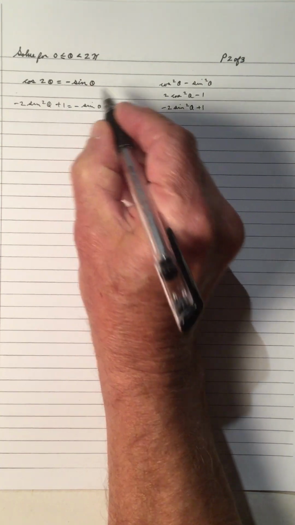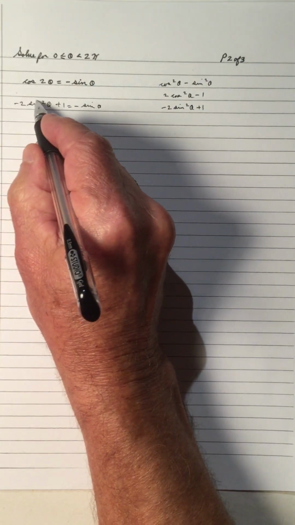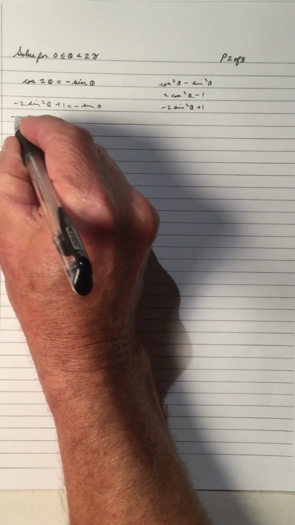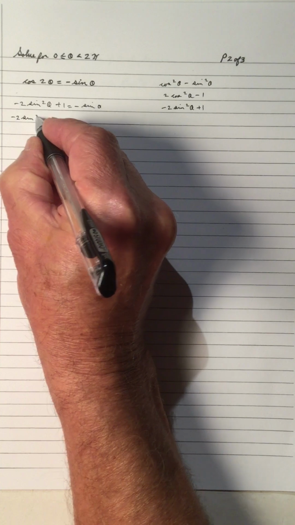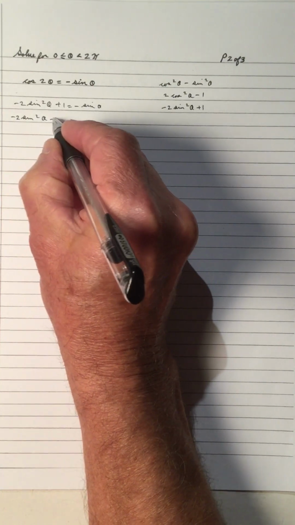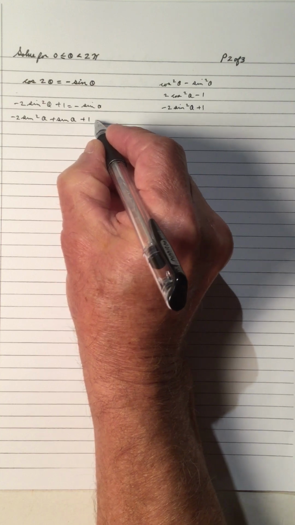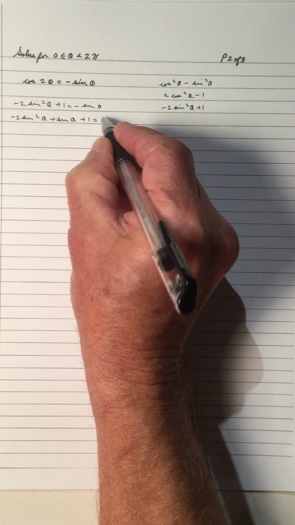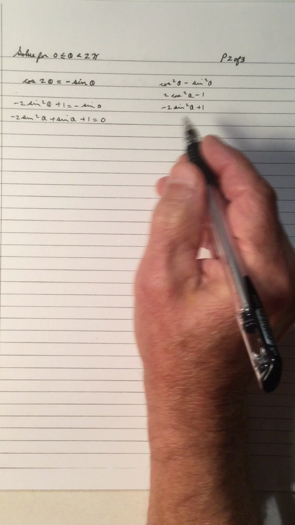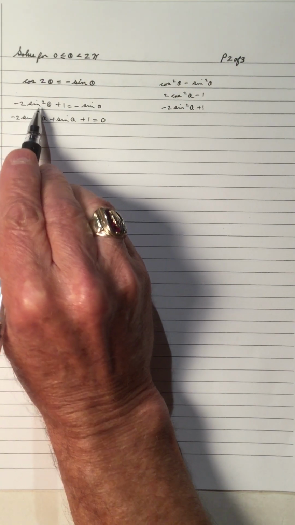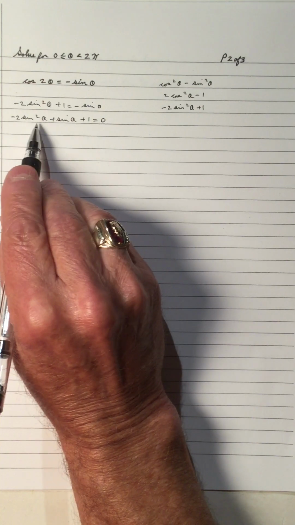So notice now that each side of the equation has sines. So negative 2 sine squared theta plus 1 equals negative sine theta. The reason I did that is because I've got a sine squared as a quadratic, so I'm going to move all terms to the left side.